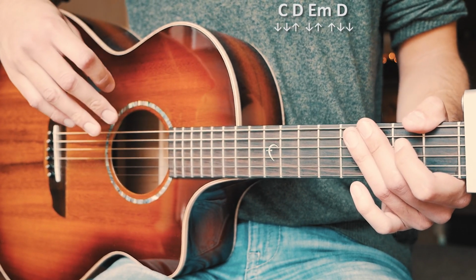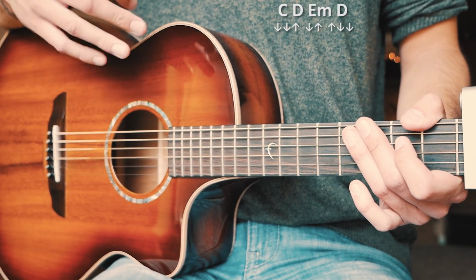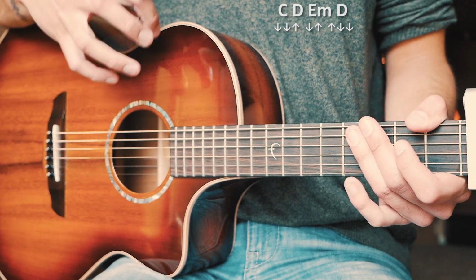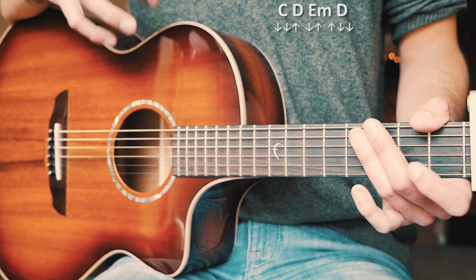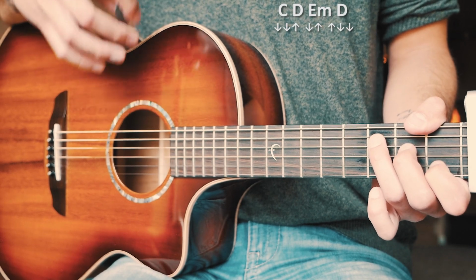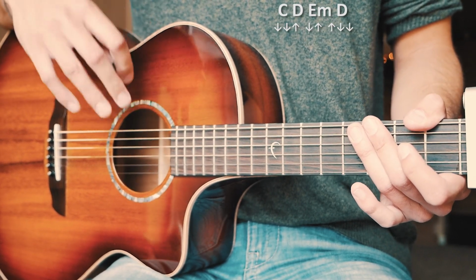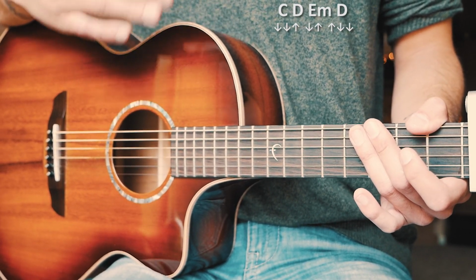That's a pretty common strum pattern, and it's really good for pop songs. It kind of fits in well with a lot of pop songs and this kind of feel and vibe. It's just a good universal strum pattern that fits really well with this song. If you play along with the song, it'll fit just right.